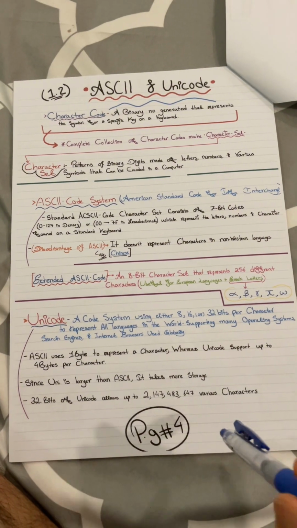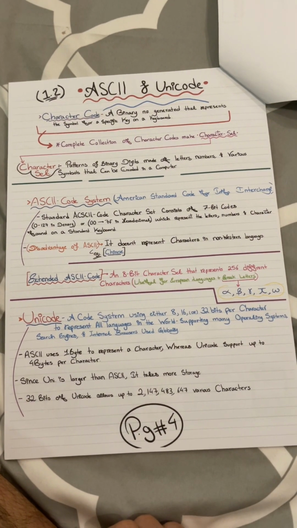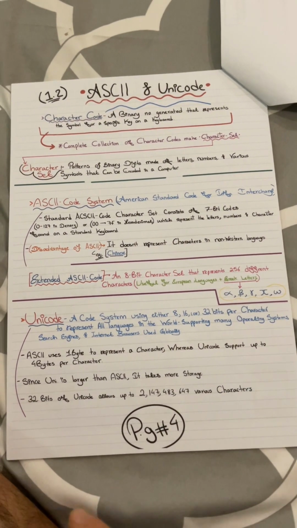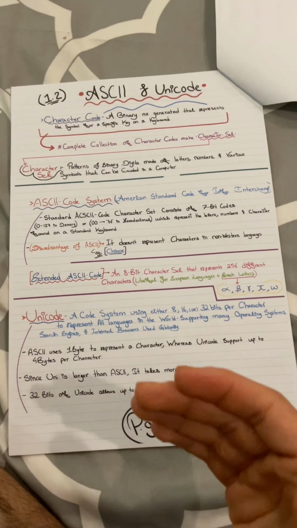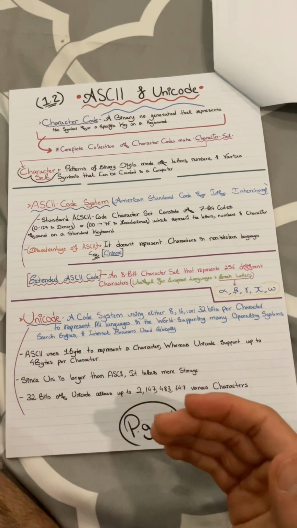Basically, when you press a button on the keyboard, what happens is that a binary number is generated, because of course, the computer can only understand binary format.